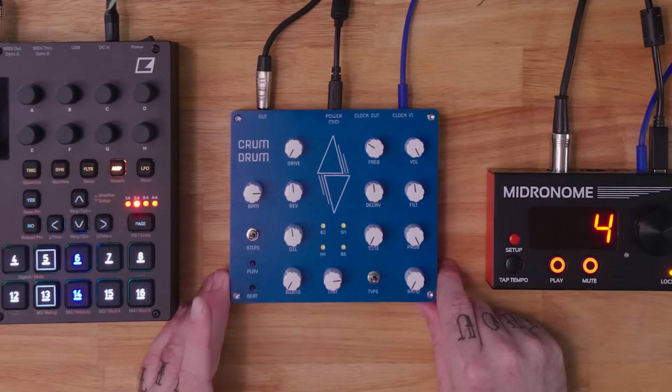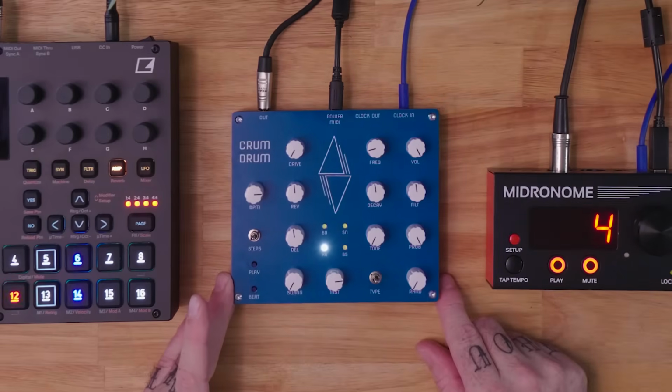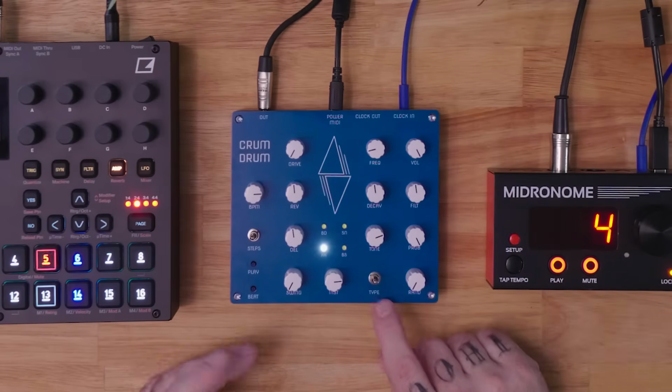Oh no, my aesthetic. You get those really terrible metallic hi-hats that the Syntax is so good at. But with everything besides the bass sound, this is like 3 different flavors of whatever the instrument is.